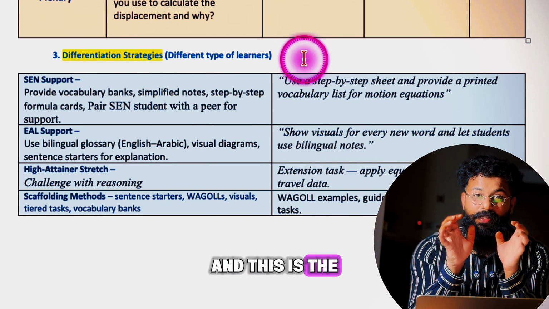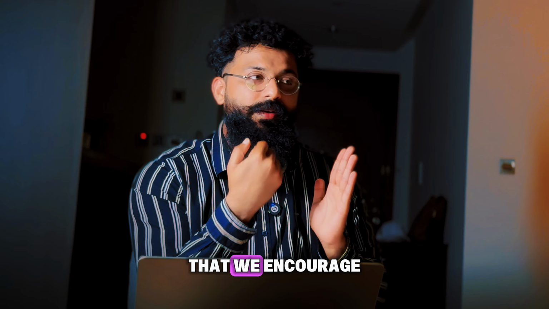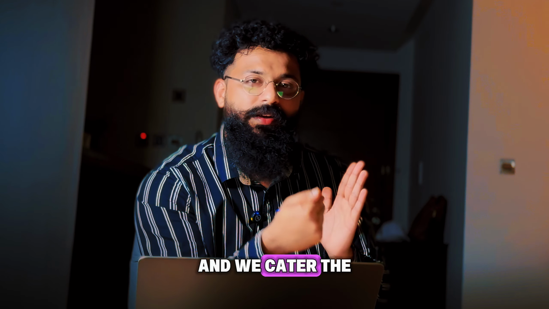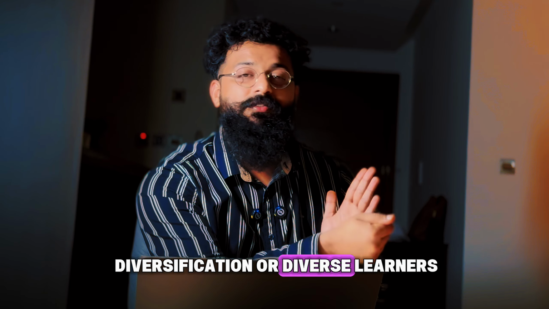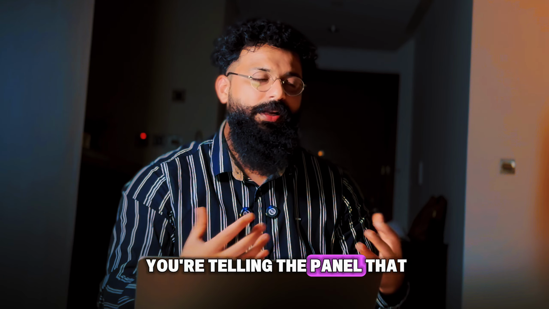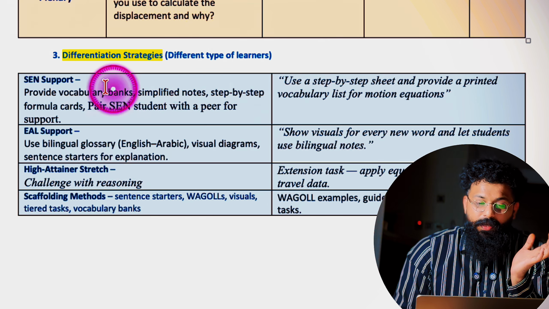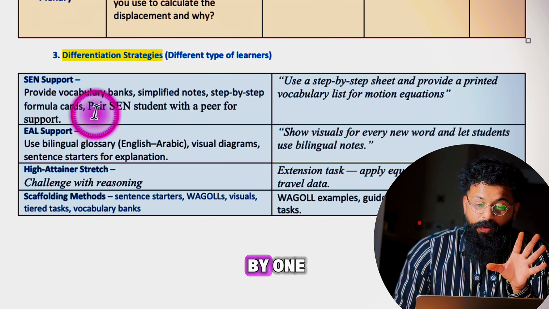This is the box where we show that we encourage and cater to the diversification, or diverse learners, of the class, right? Okay, so as a teacher, you are telling the panel that you know that every student is not at the same level, right? So let's try to understand one by one.